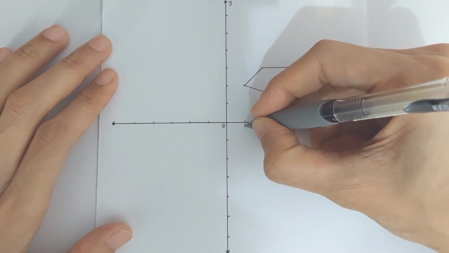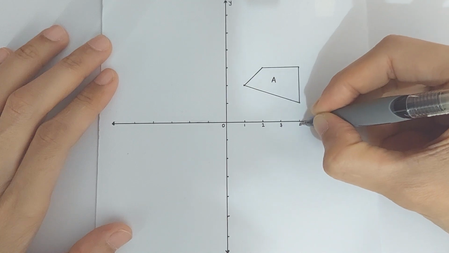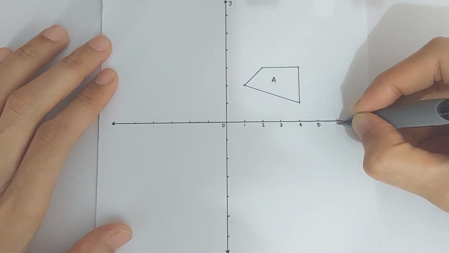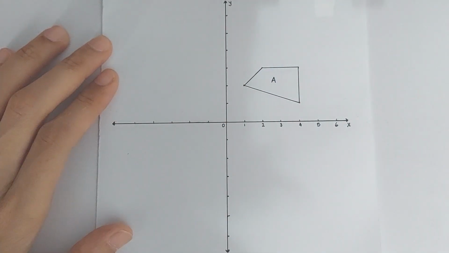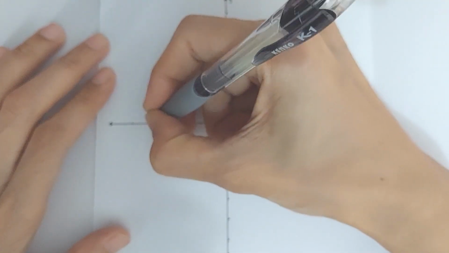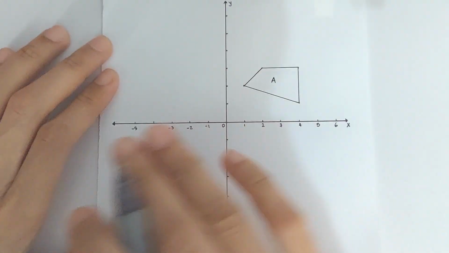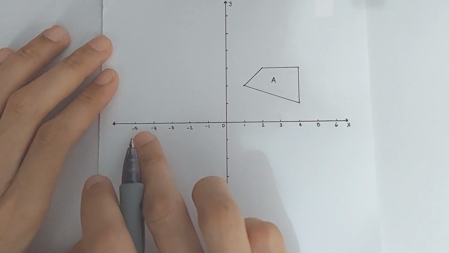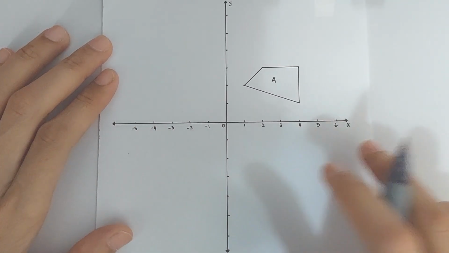So after 0, it will be 1, 2, 3, 4, 5, and 6. And on the left side of the 0 on the x-axis, it will be the negative integer, -1, -2, -3, -4, and -5. And you need to remember the gap between the units should be all the same.